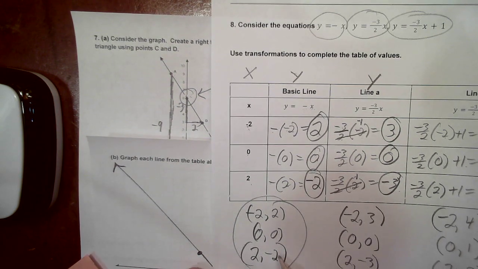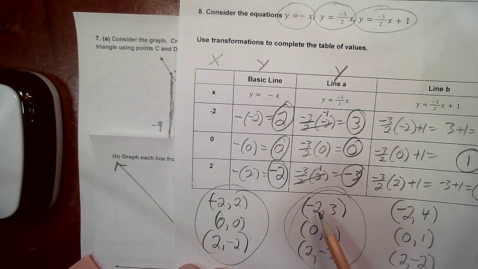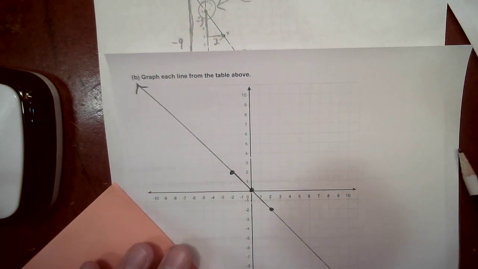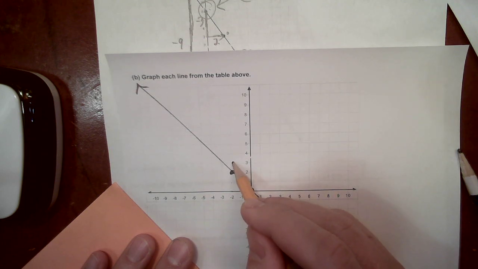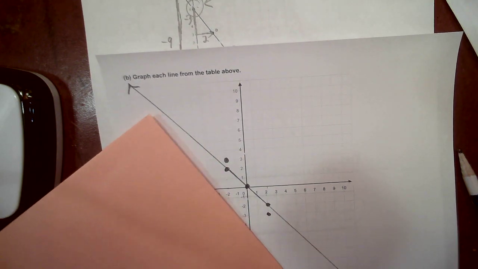So see how this is our first line. These three are going to be our next line. (-2, 3), (0, 0), and (2, -3). See how that's really close.